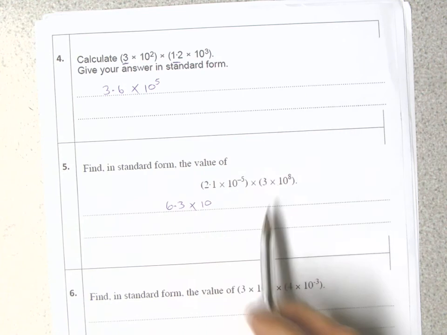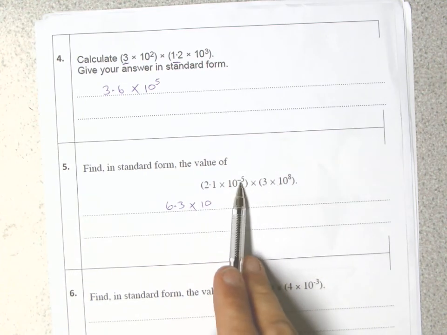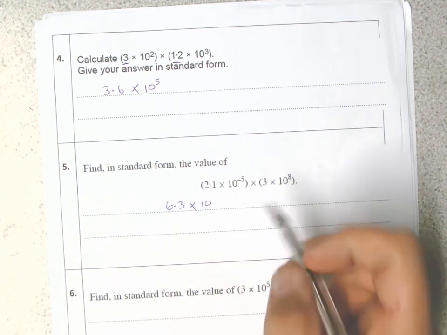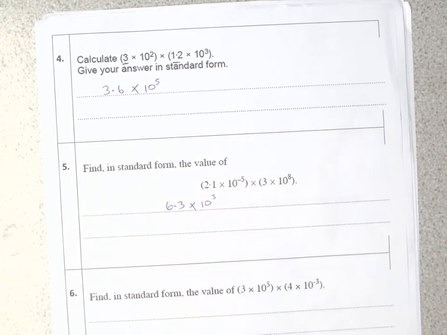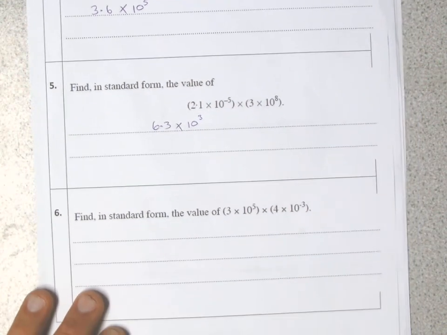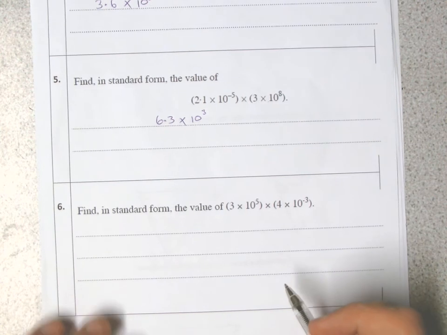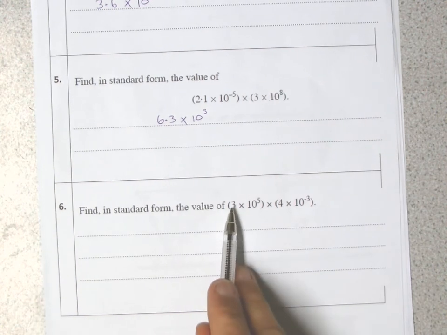Times then 10, again, because we multiply, you add the powers. Minus 5 add 8 is 3. And there's our answer.